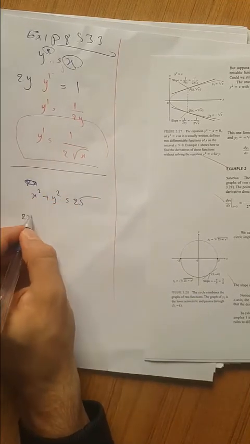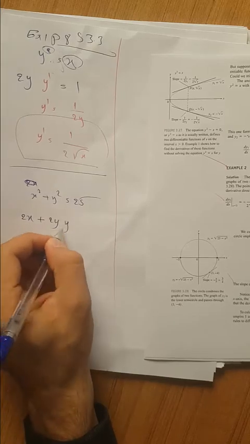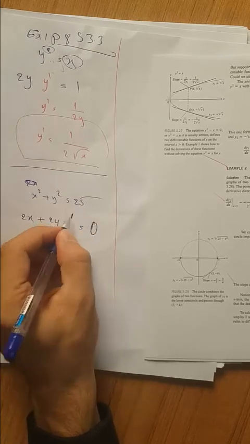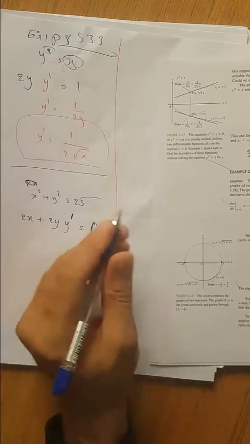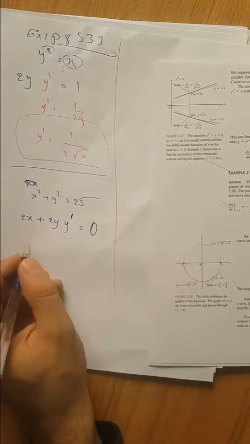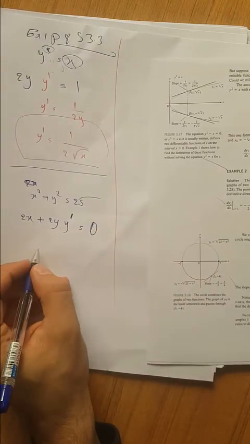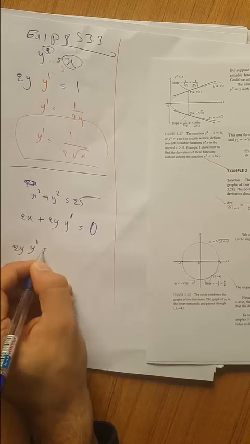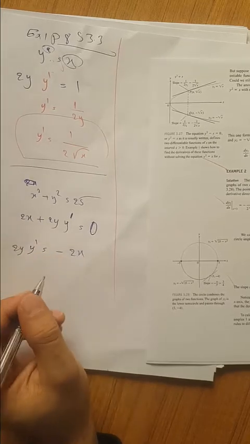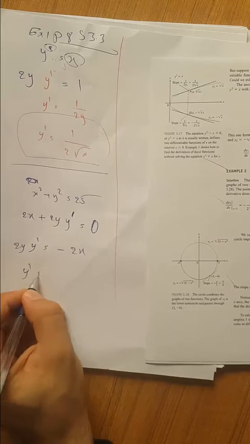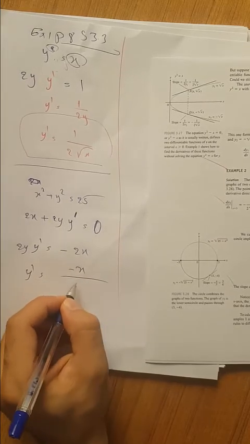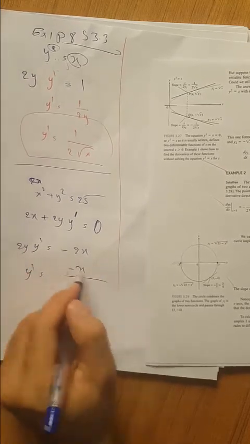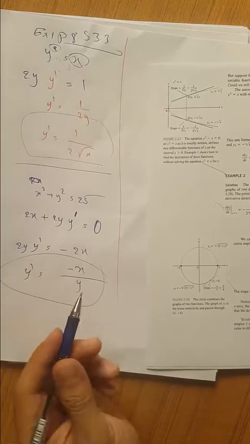You can directly say 2x plus 2y y prime is equal to 0. Find the y prime, put the rest on the other side. So I'm going to get 2y y prime is equal to minus 2x. Okay, and y prime is equal to minus x over y, because you have a 2 and cancel. That's all that we have.